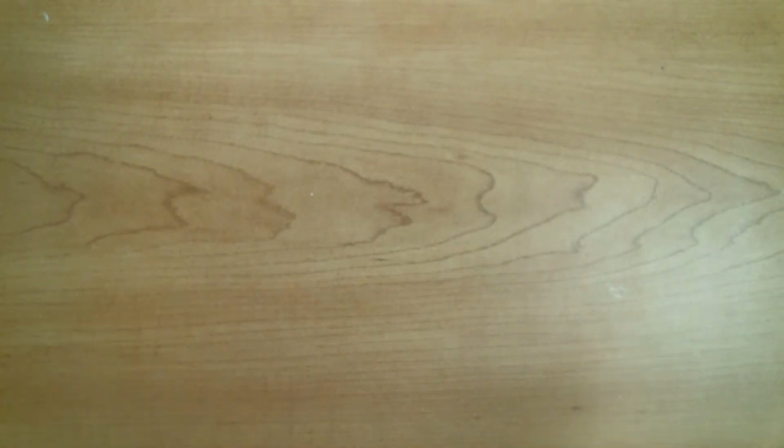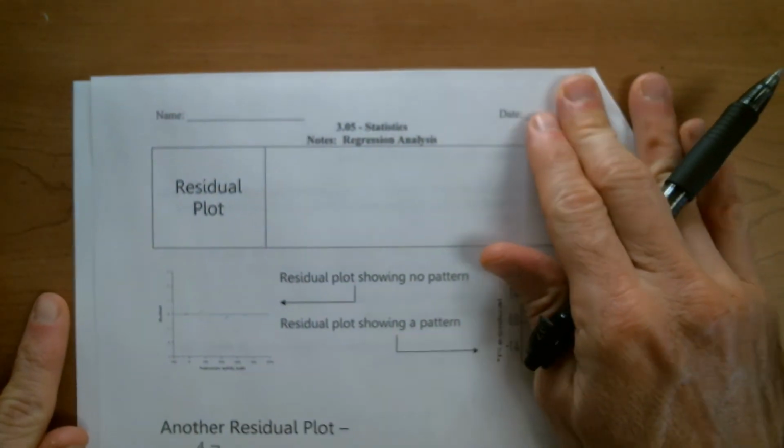That's ideally what we're looking for, because then that suggests that you do have a linear model that's appropriate for your data. All right, so let's talk about the residual plot, which we did do half of in the last notes, but I want to take a look at them in a little more detail here.